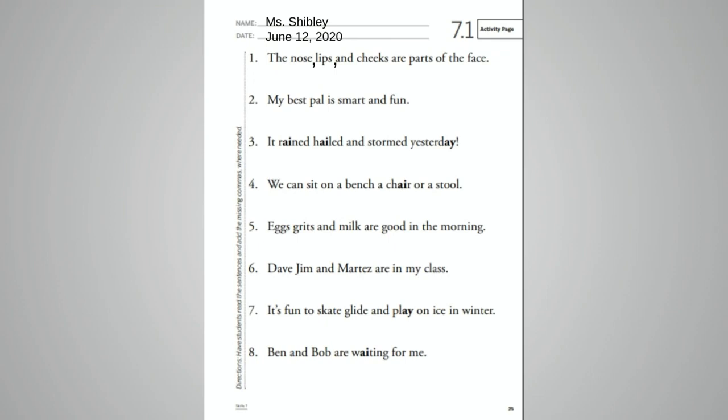Okay, now I'm going to read the rest of the sentences for you, but you are going to go ahead and put the commas in on your own. Make sure that if you need more time that you pause the video. Number 3, it rained, hailed, and stormed yesterday. Number 4, we can sit on a bench, a chair, or a stool.